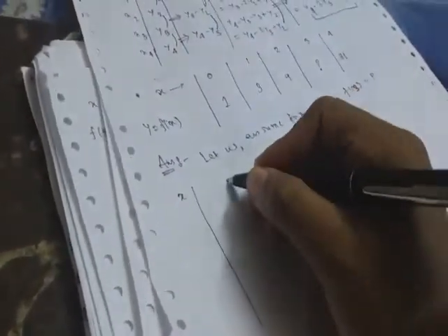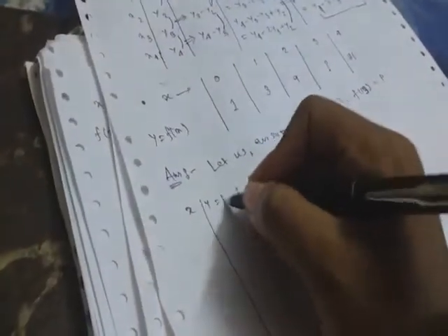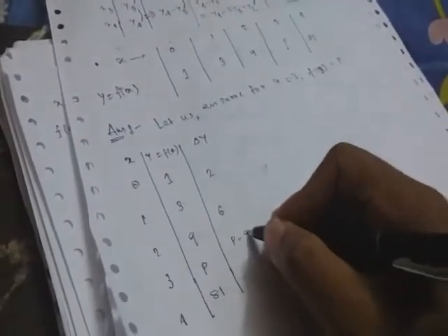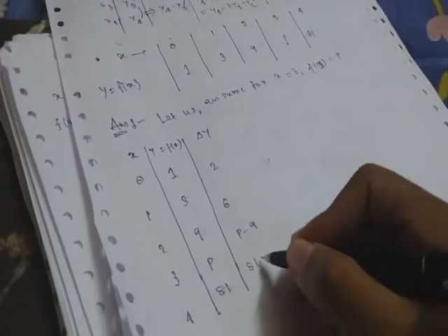x and f(x): 0, 1, 2, 3, 4, and here 1, 3, 9, p, and 81, because f(3) is p. Now the first order difference, as I explained it here, perform it. The difference between these is 2, between these 6, between these p minus 9, and between these 81 minus p.